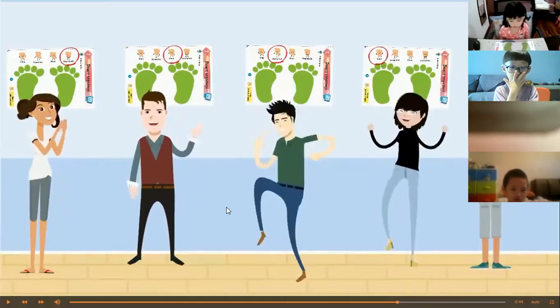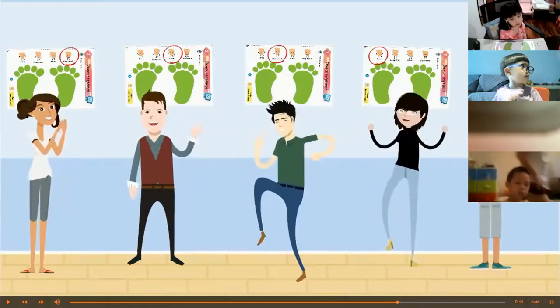Yeah, so later teacher is going to play a music, okay? So when teacher plays the music, you are going to dance the step that you have chosen. For example, Hanyu said she wants to clap hands, right? So when teacher plays the music, Hanyu is going to clap hands. She is not going to do other steps, but she's going to clap hands.